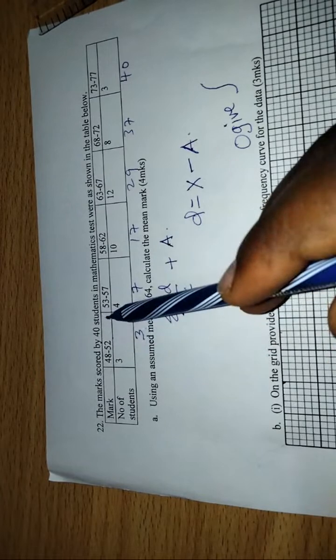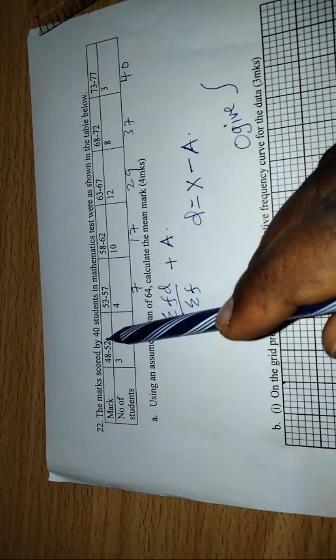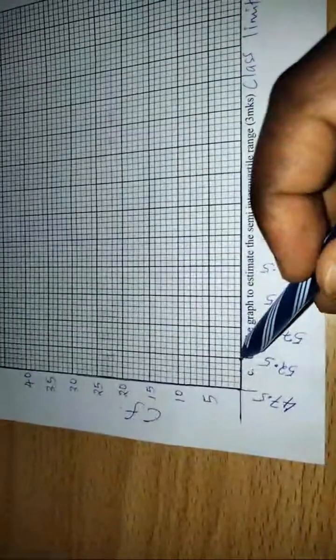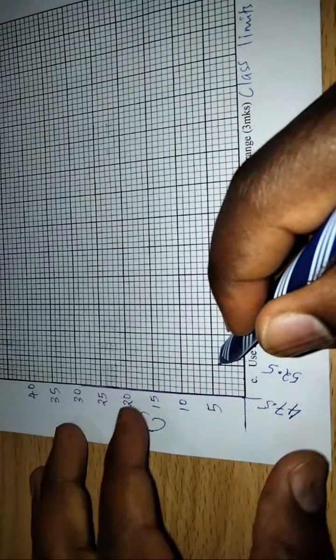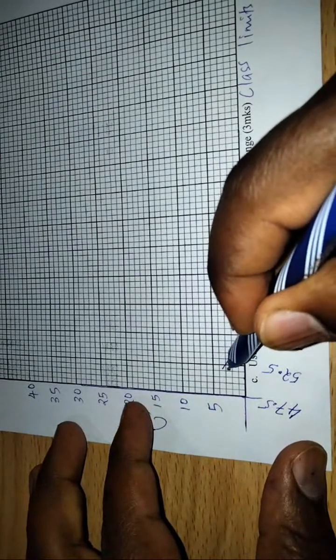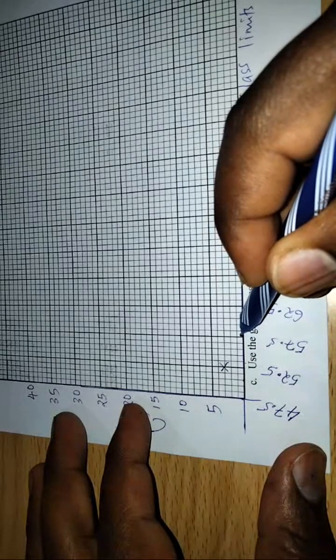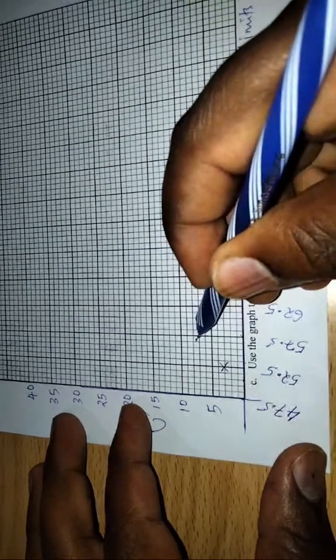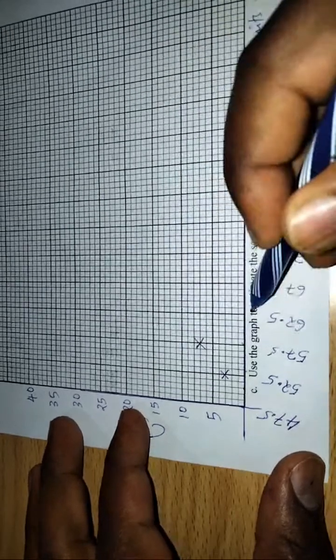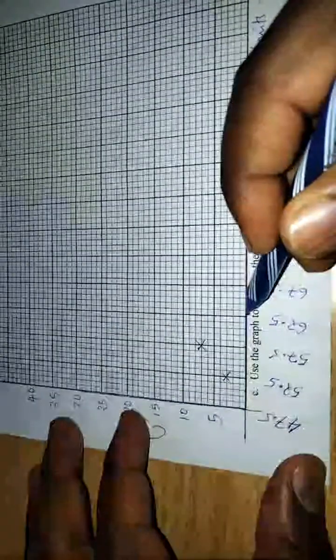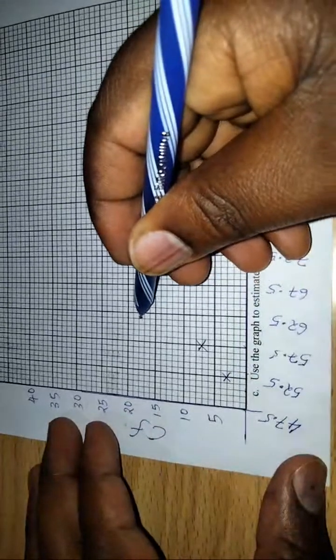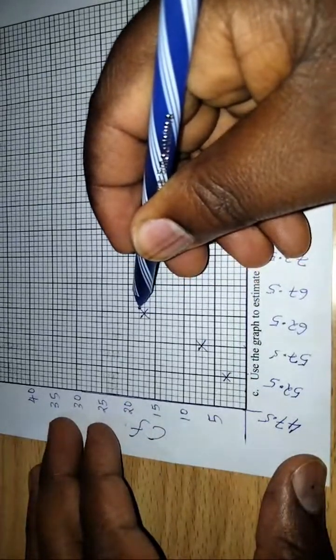Therefore, I'll start with 3 against the upper limit here, 52.5 against 3. 3 is going to be somewhere here. Then 57.5 is against 7. 7 is somewhere here. 62.5 is against 17. So 17 is somewhere here after 15.